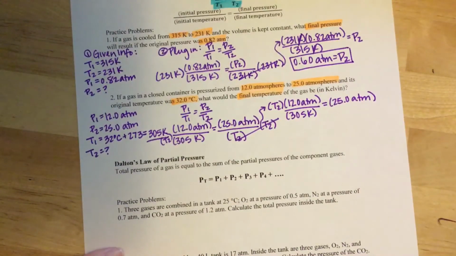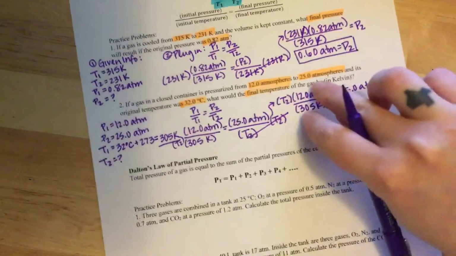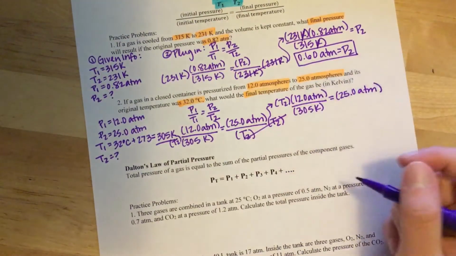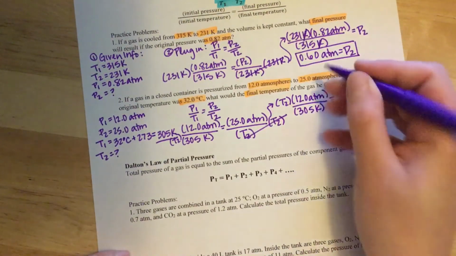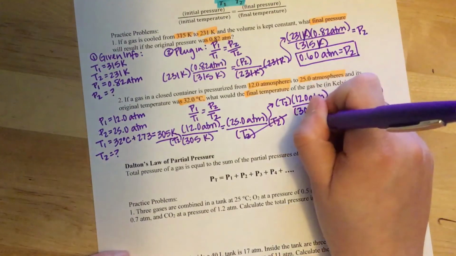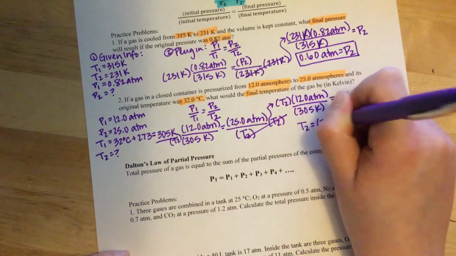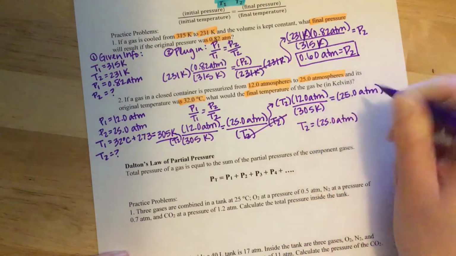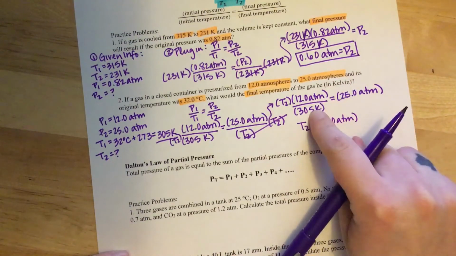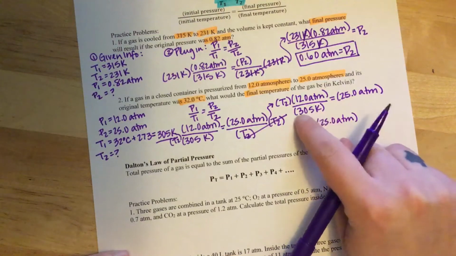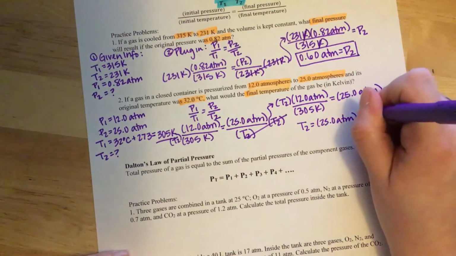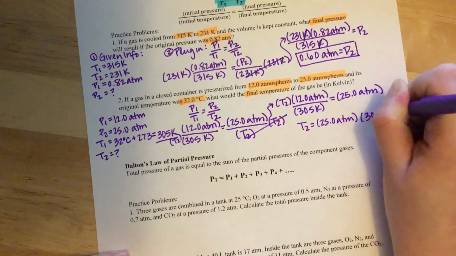Now to get T2 by itself, I'm going to multiply by the inverse of this. So I'm going to flip this and multiply it. So all I'm going to do once I do that is I'm going to have T2 over here on the left by himself is equal to 25 atmospheres times the inverse here. So I would have to multiply by 305 to get rid of it over here. So 305 comes over to the top.